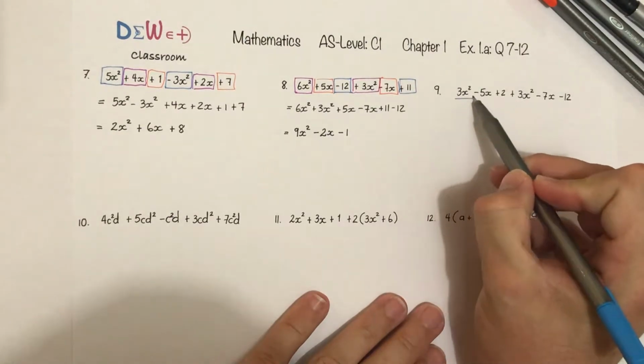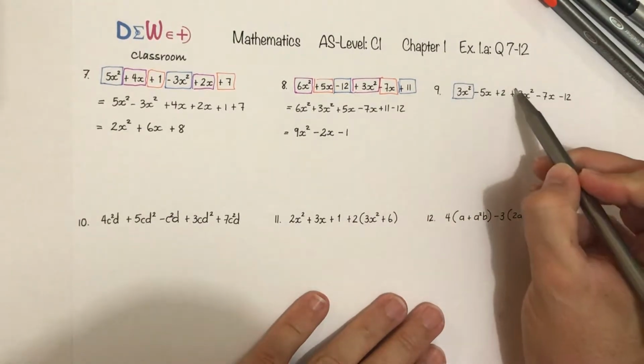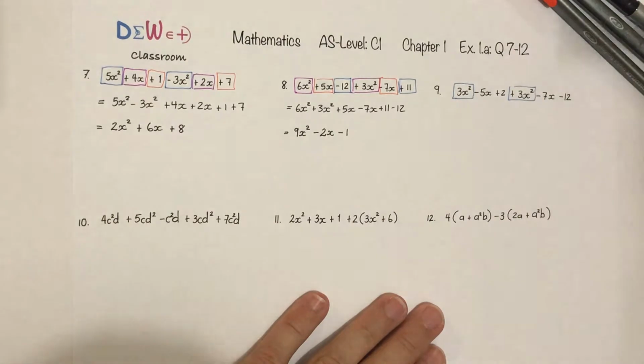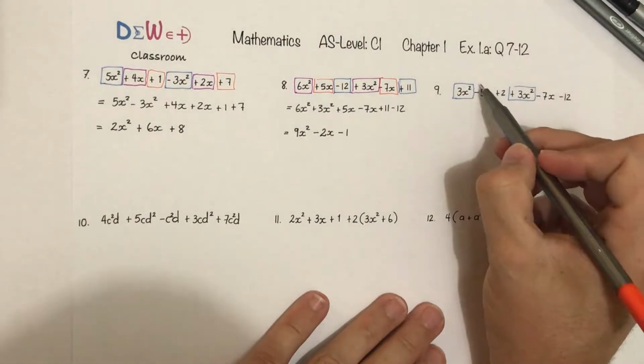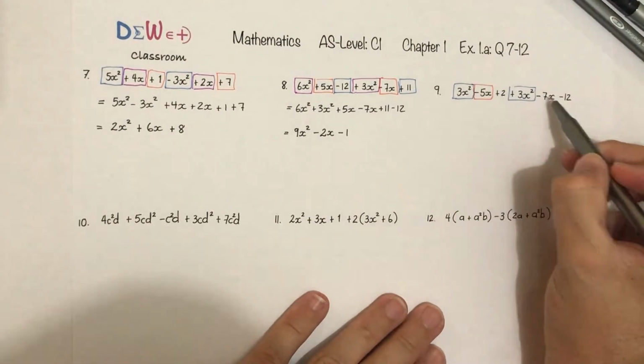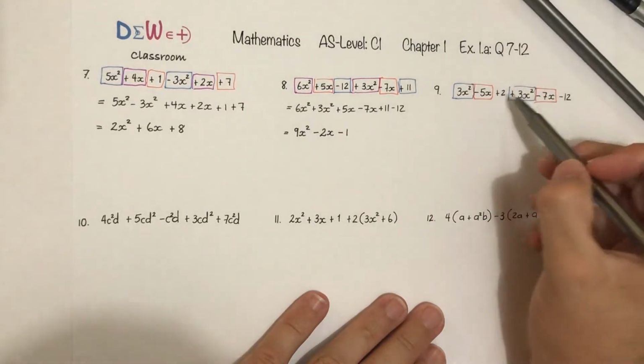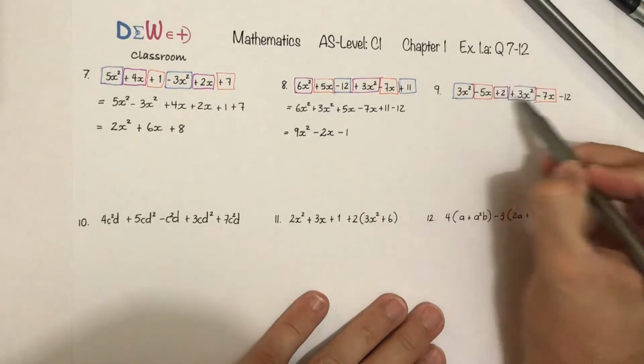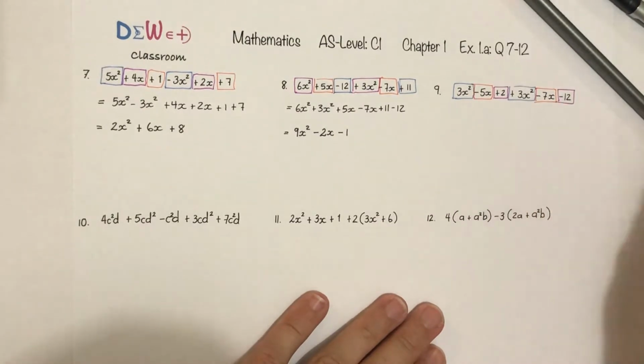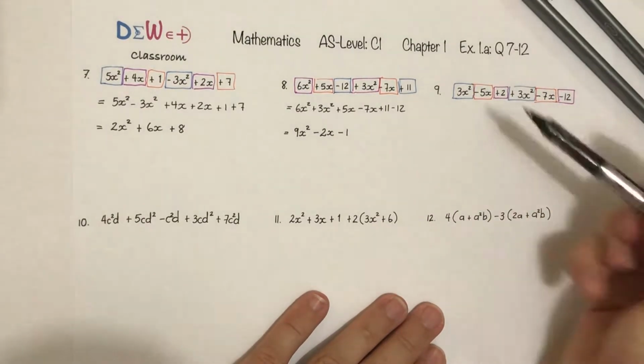We identify our like terms. As before, I use a different color for each term. This just makes it very, very easy to know which part you are working with.